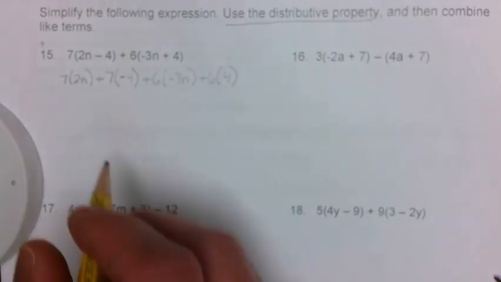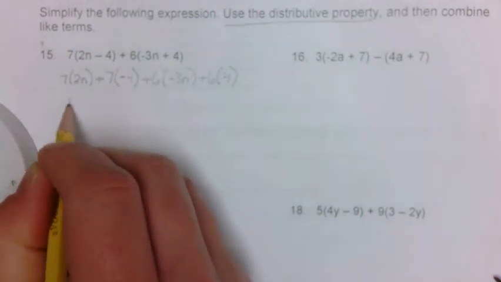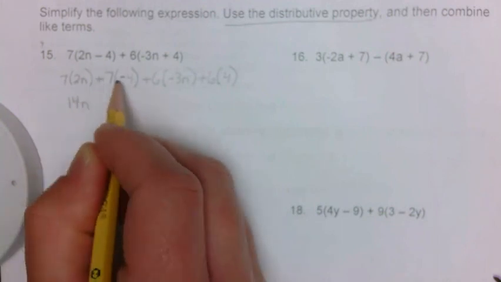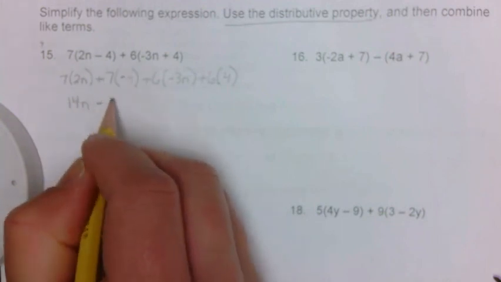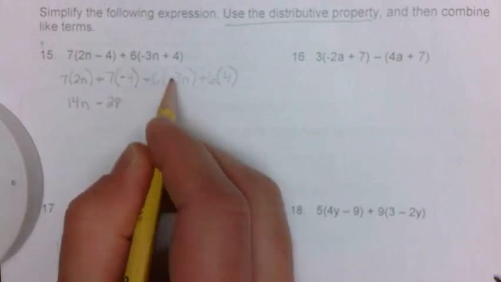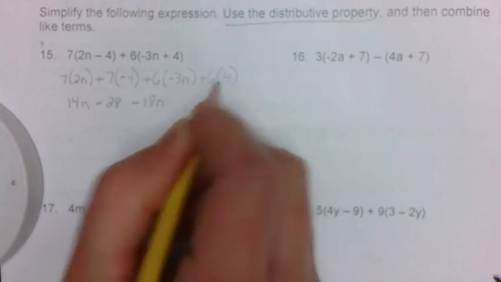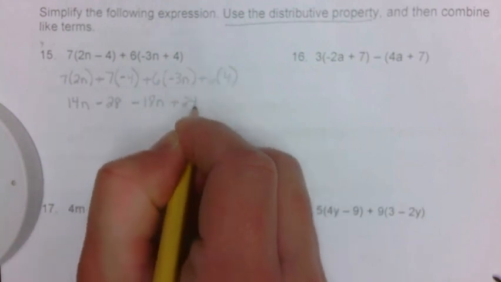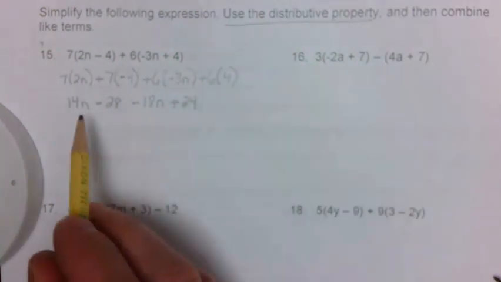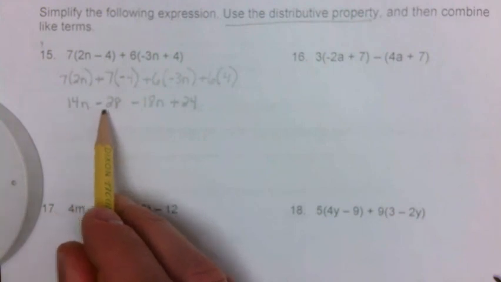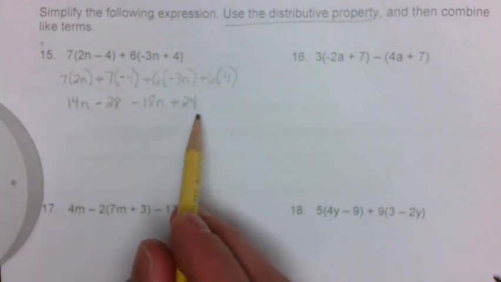When we go ahead and multiply now, 7 times 2n is 14n. 7 times negative 4 is negative 28. 6 times negative 3n is negative 18n. And 6 times 4 is positive 24. So our expression now says 14n minus 28 minus 18n plus 24.